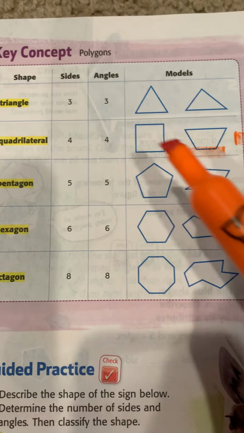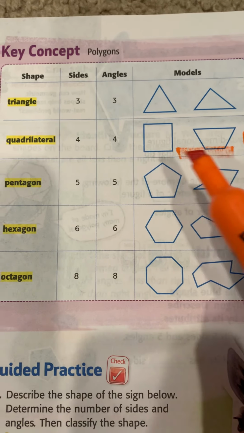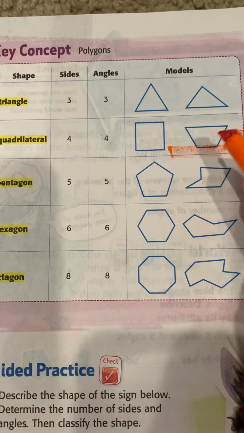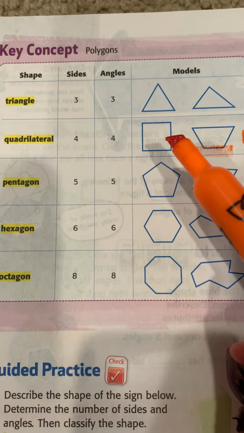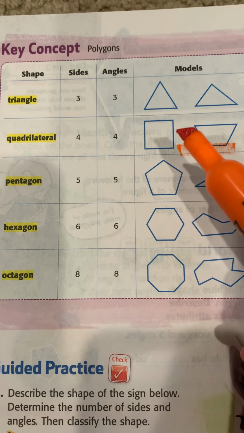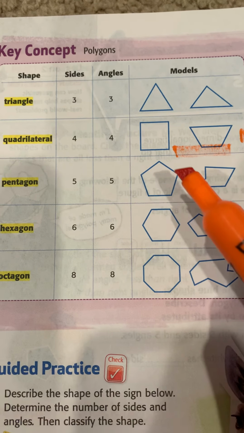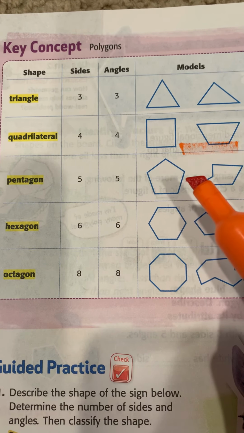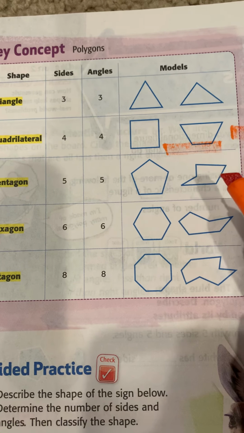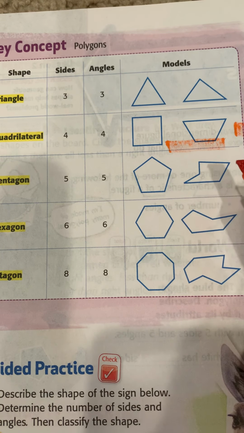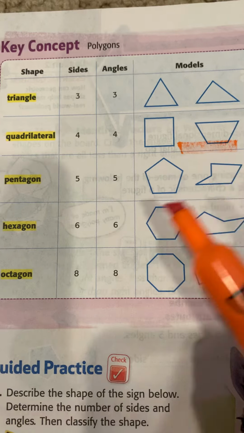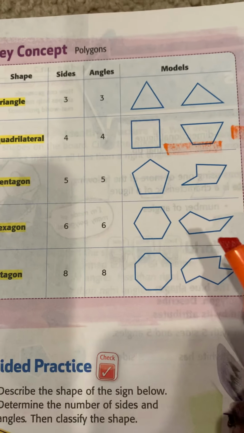Quadrilaterals, there's several quadrilaterals. They're only giving you 2 here. They're giving you a trapezoid and a square. Of course, you know that a rectangle would be right here as well. This is a pentagon. A lot of kids think this is the only way that a pentagon can look. Any 5-sided closed shape is a pentagon. Okay. Here you have a hexagon.